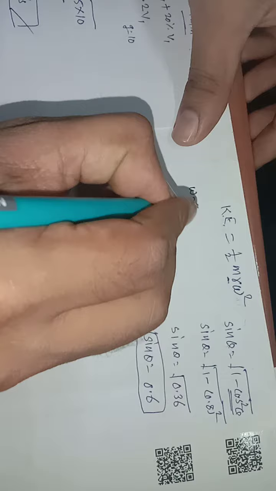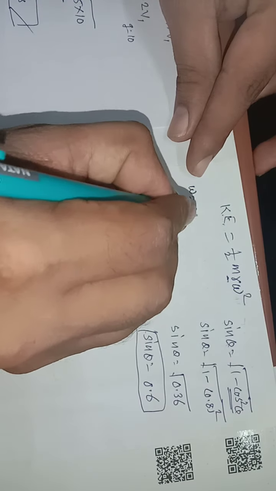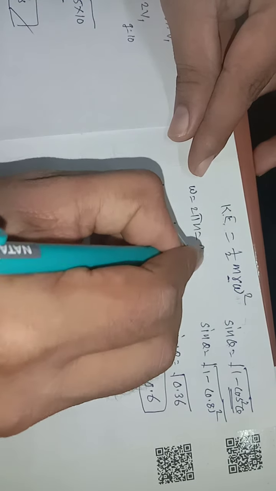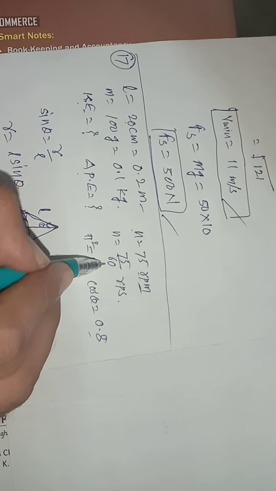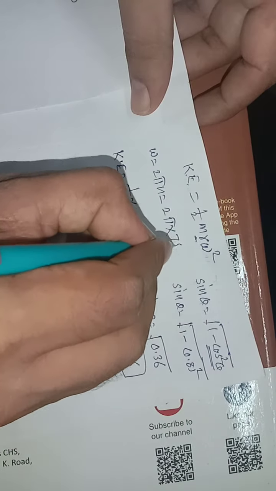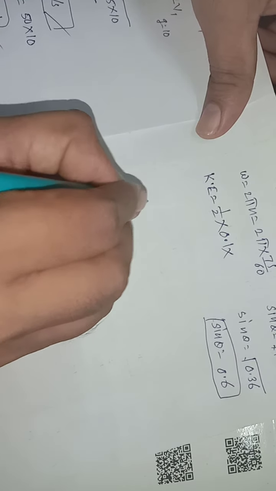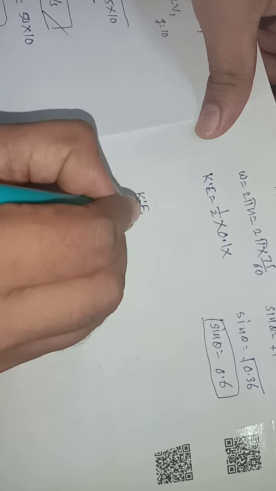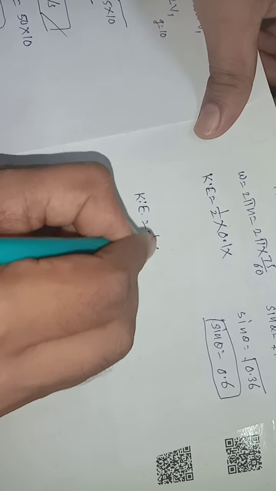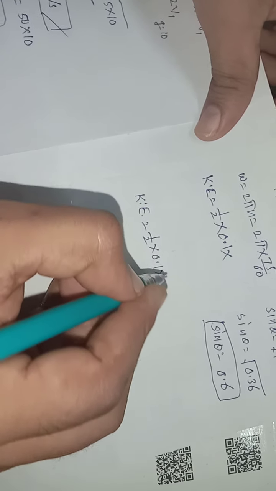We already know omega is equal to 2 pi n, where n is equal to 75 upon 60.